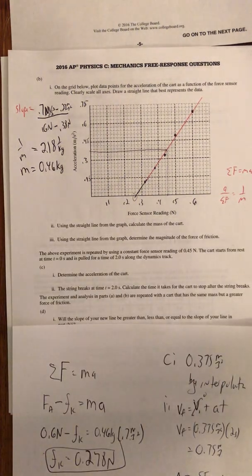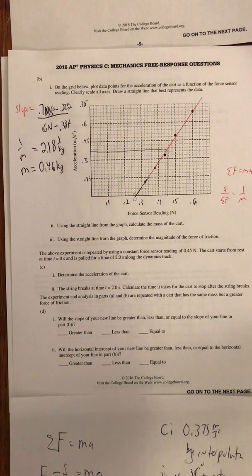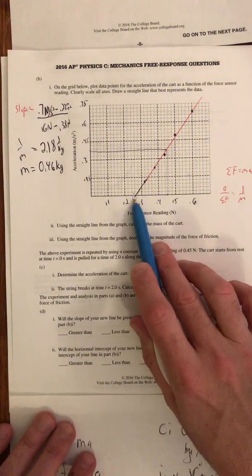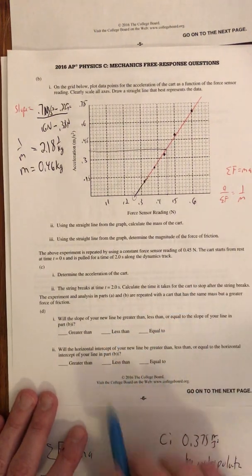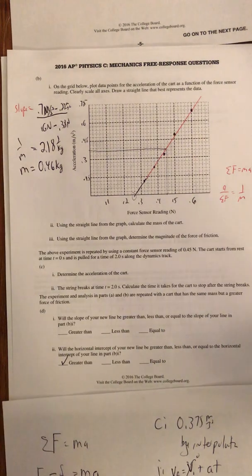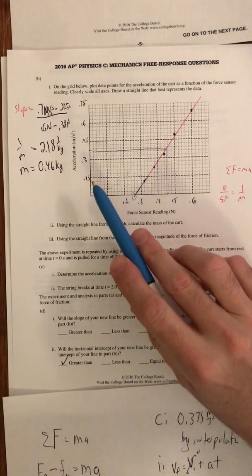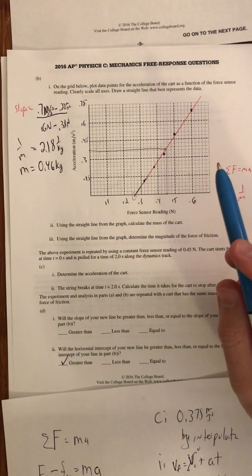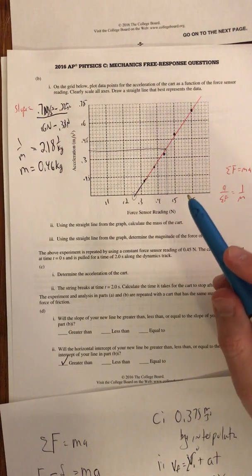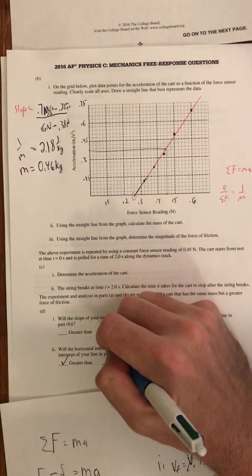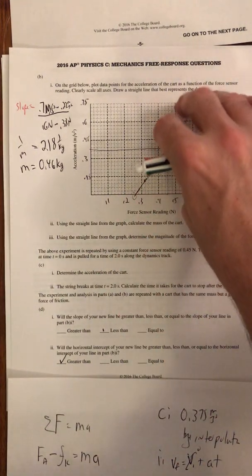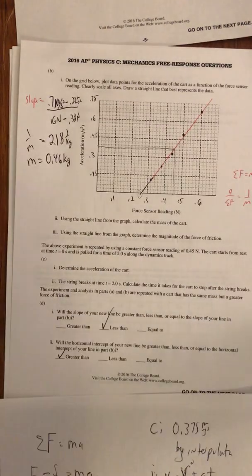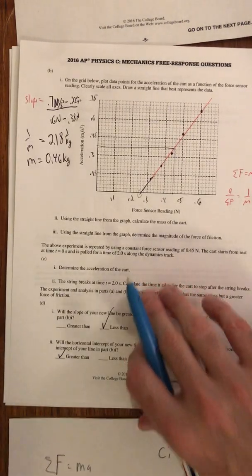That's pretty good. So we know that the force of friction is going to be greater. That means the force of friction is the horizontal intercept, so the horizontal intercept is greater, and we don't have to explain. Now, would the slopes change? Well, with the same force, we're going to get a smaller acceleration, because the net force is going to be smaller. So if the force sensor readings remain the same, all these points retract downwards, so the slope is going to be less than. I don't have to explain. So there we go, that's that problem.